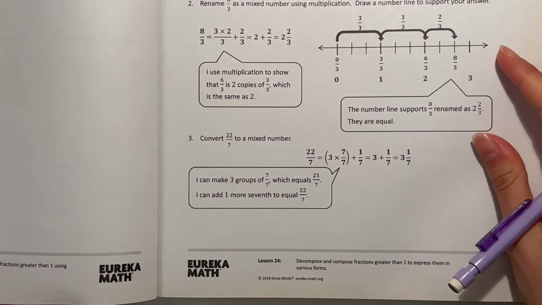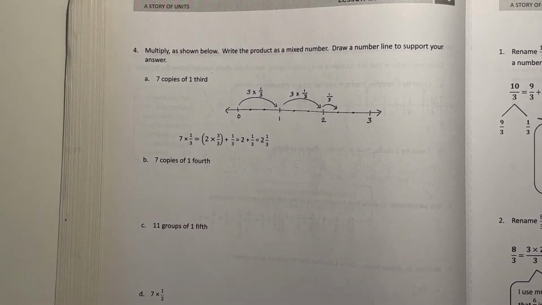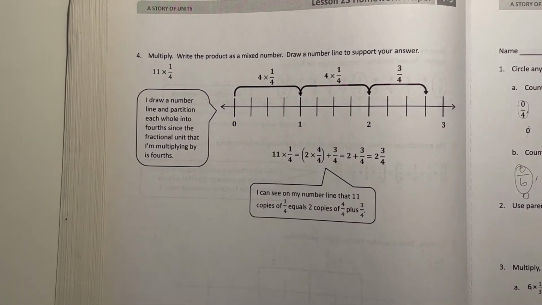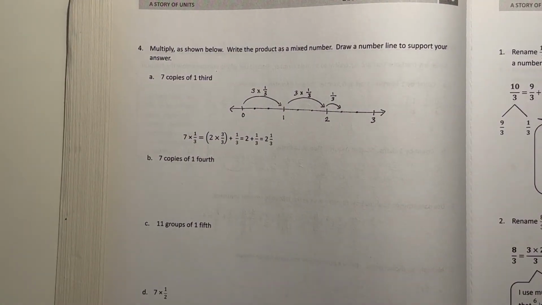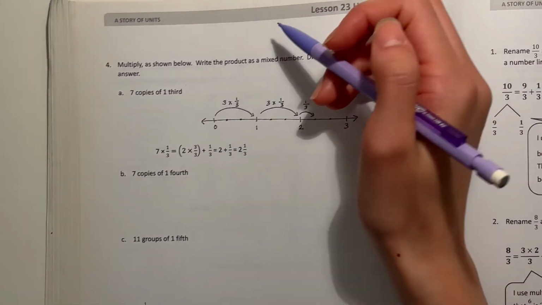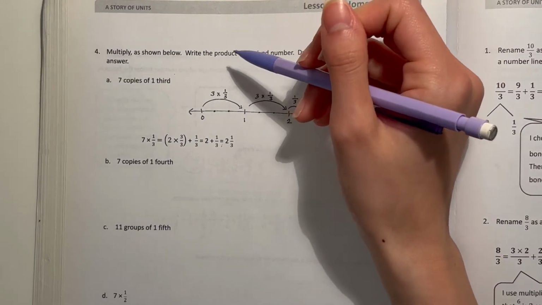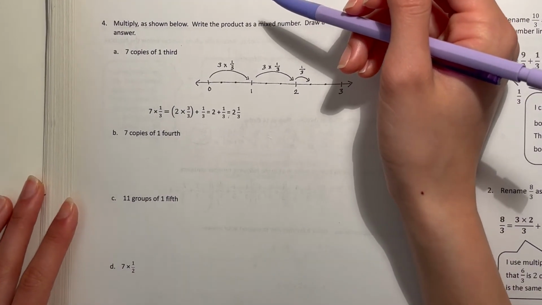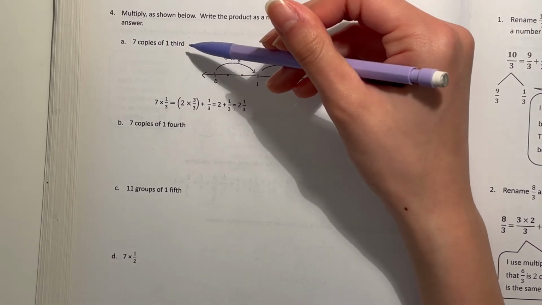Alright, next page. Number 4. Multiply as shown below. Write the product as a mixed number. Draw a number line to support your answer. 7 copies of 1/3. That's basically 7 times 1/3. This is pretty much the same as before, but this time there's going to be an extra.